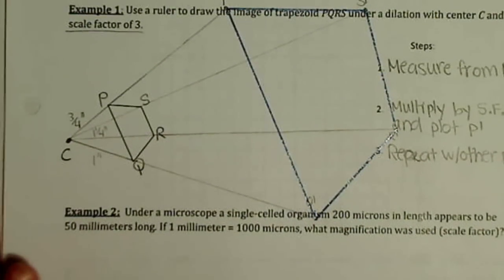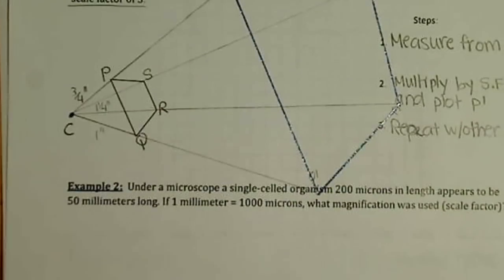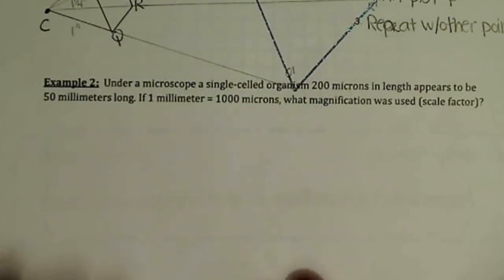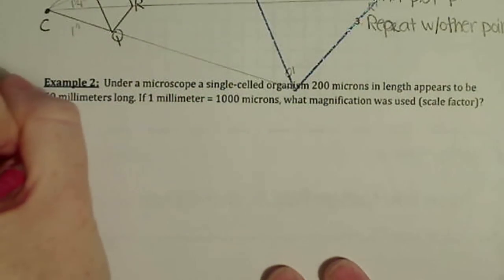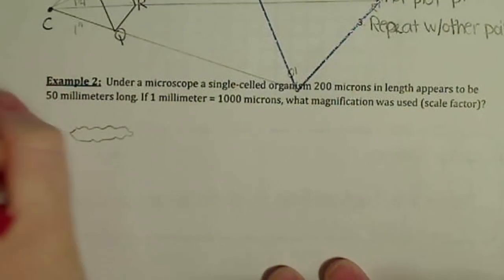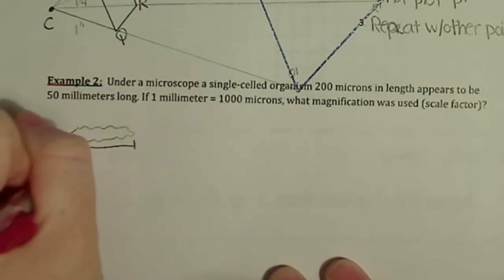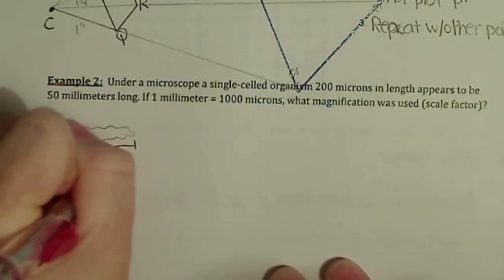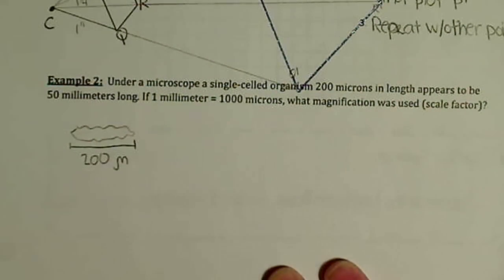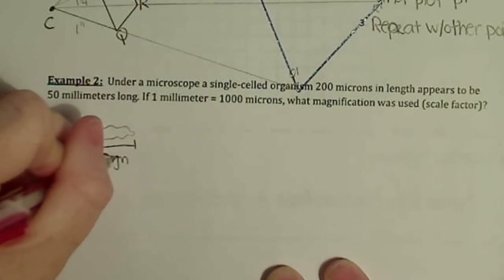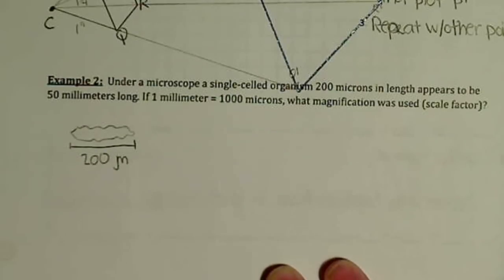Okay, so let's do example 2. Example 2, I have a single-celled organism. Here's my little organism, and it is 200 microns in length. A micron symbol kind of looks like a J with an M attached to it.